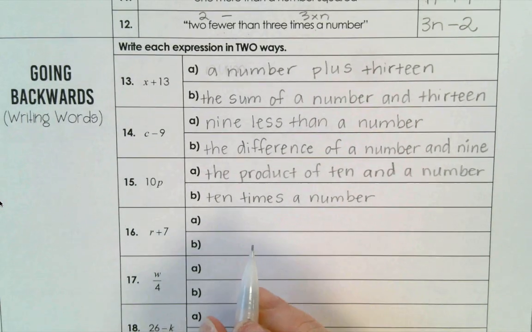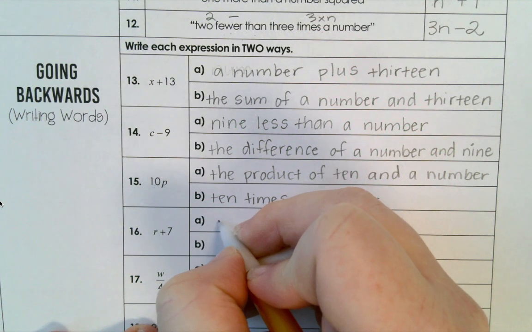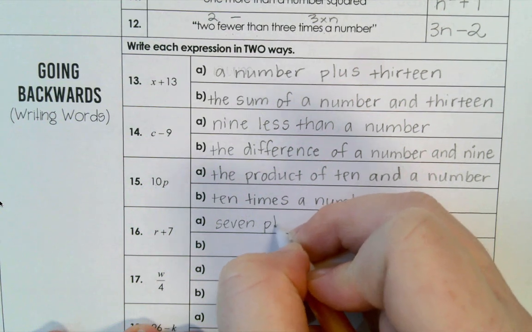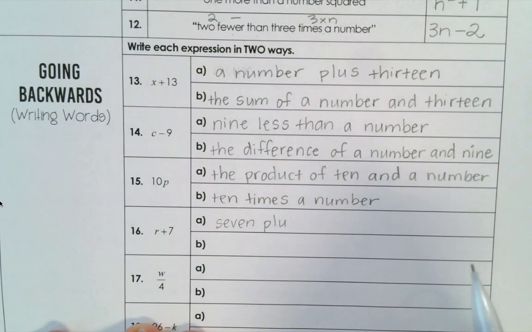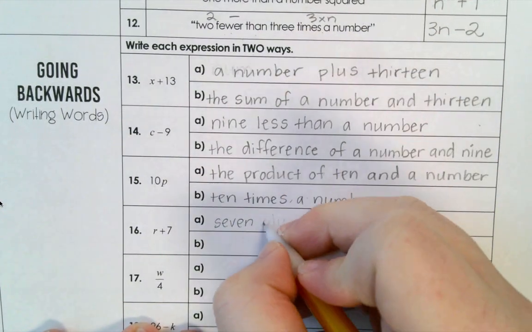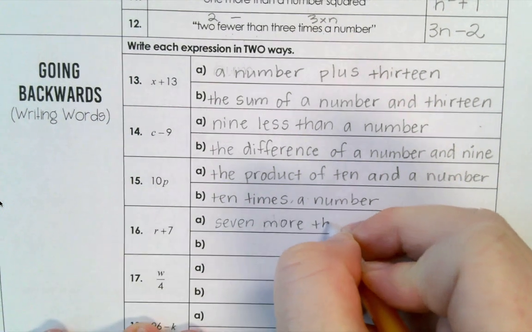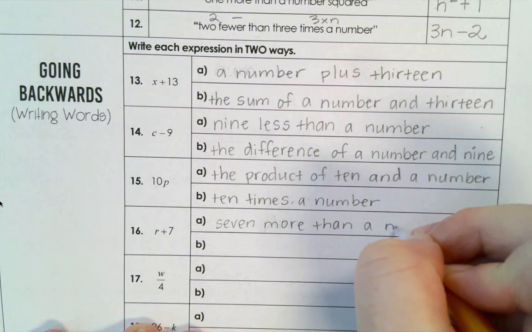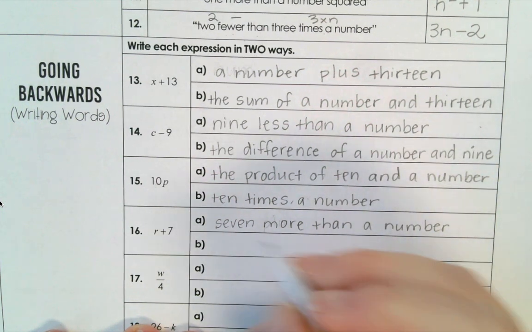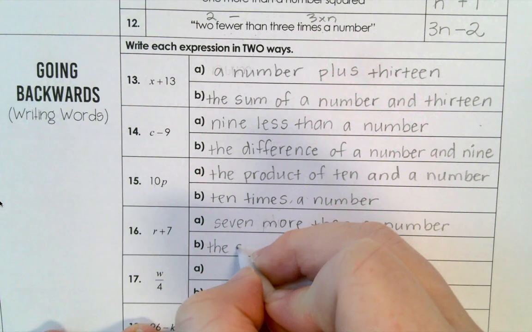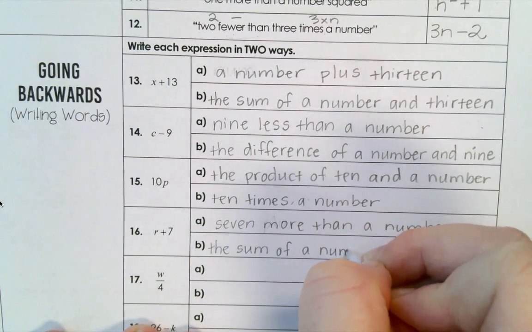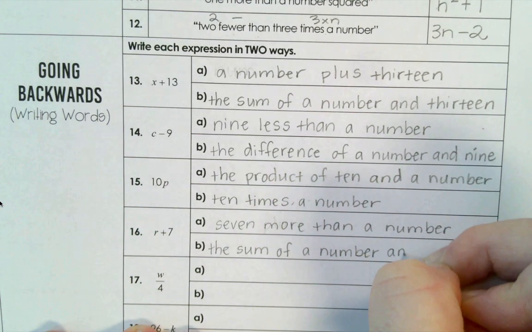Next, r plus 7. How about we do some reversal: 7 more than a number. How about the sum of a number and 7?